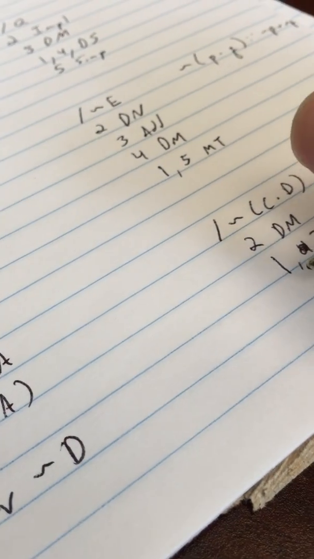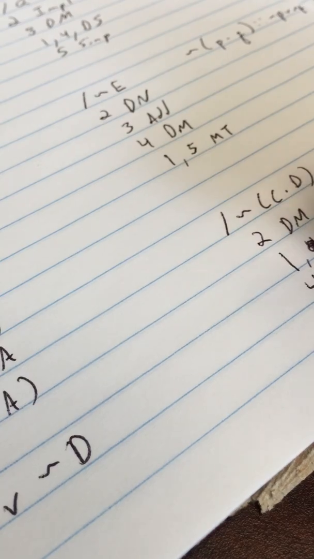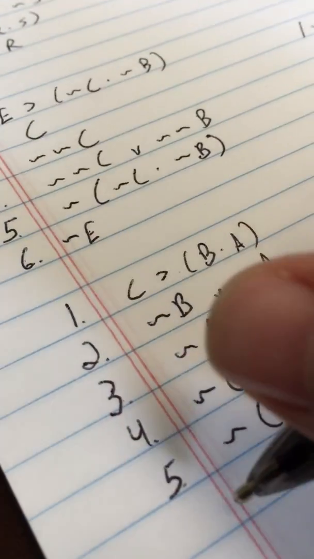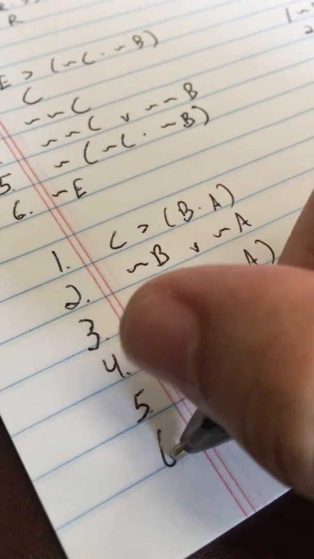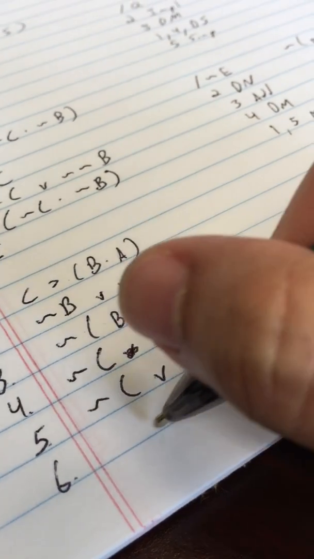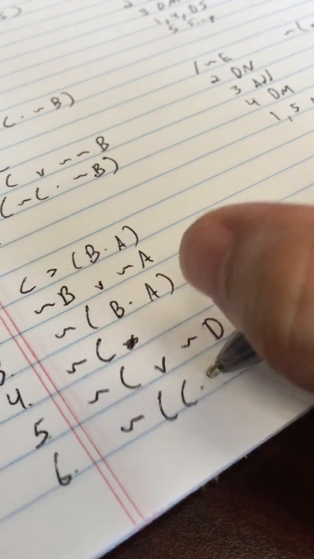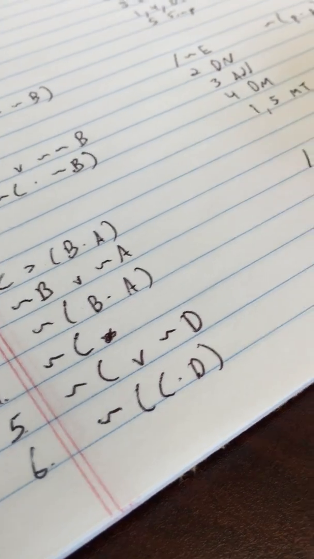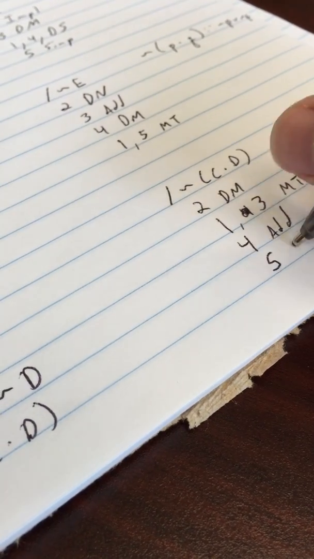So that's going to be from line 4 by addition. And then that's going to give me my conclusion here, line 6. I'm going to have not C and D, the conclusion I'm looking for, and that's going to be from line 5 by De Morgan's.